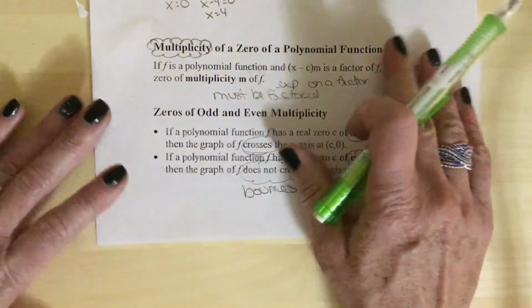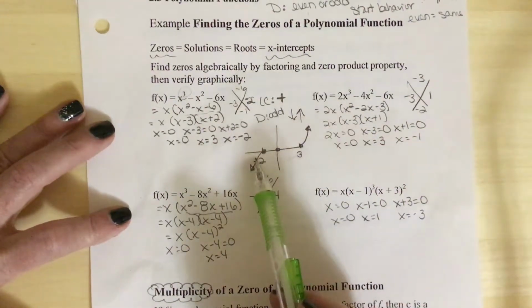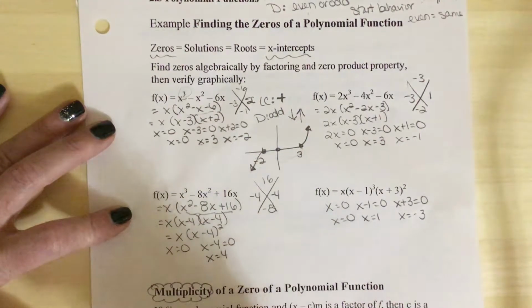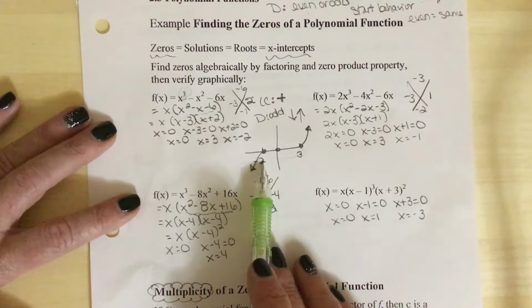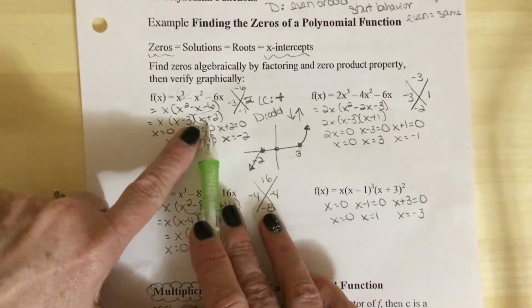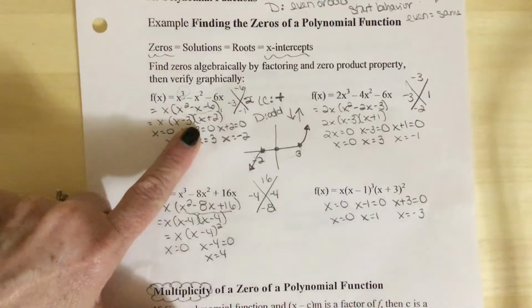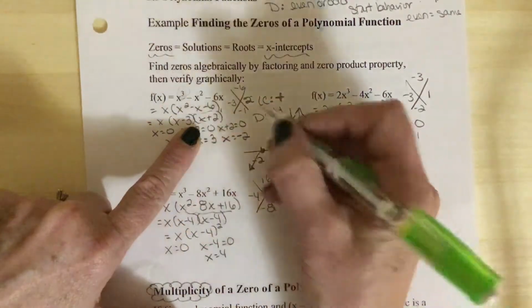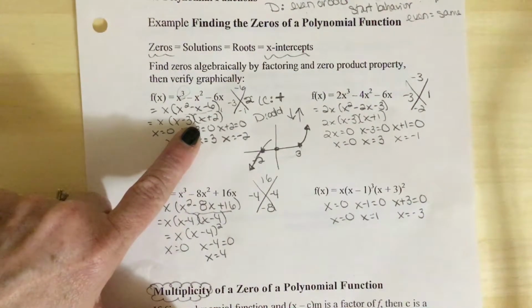So that's how we're going to determine what goes on in between the starting behavior and the end behavior. So I look at what is the multiplicity of this 0 at -2. The 0 at -2 comes from x plus 2. There is no exponent, so I assume that to be a 1. That is odd, so that means it's going to go through that 0.